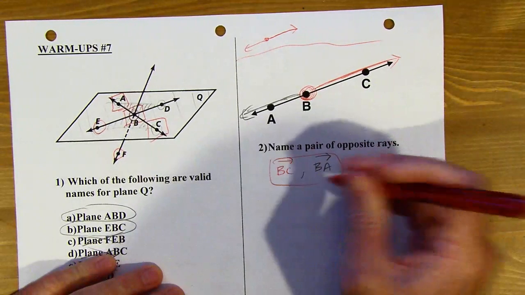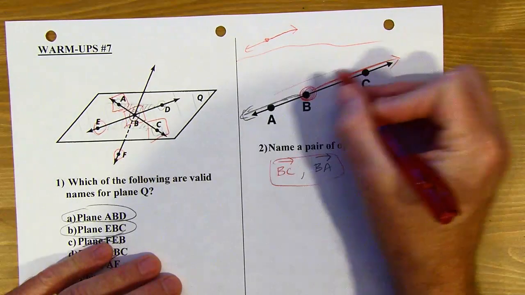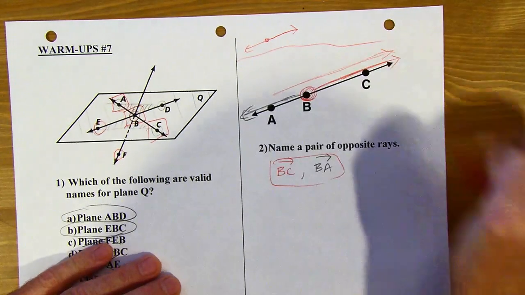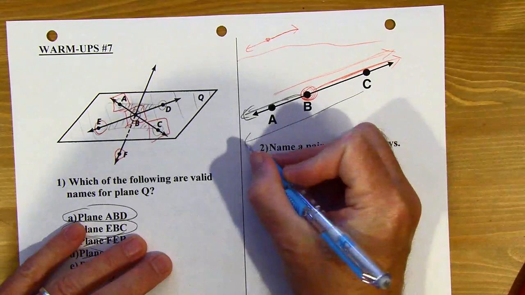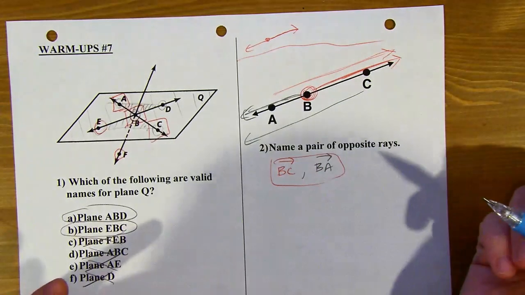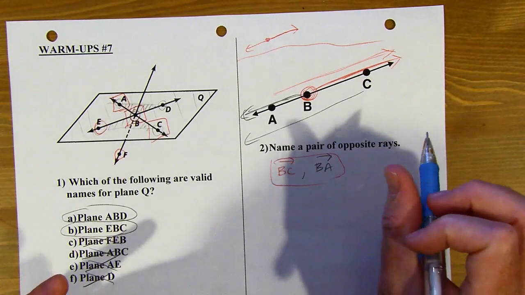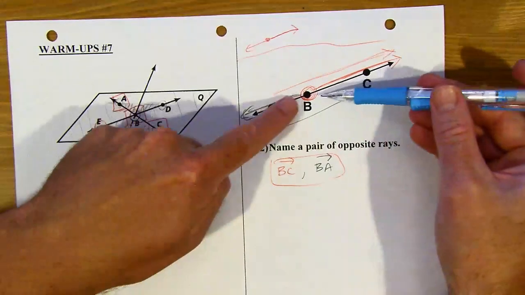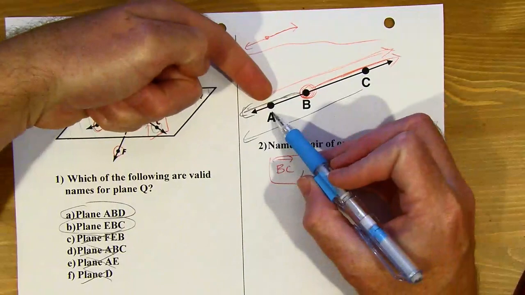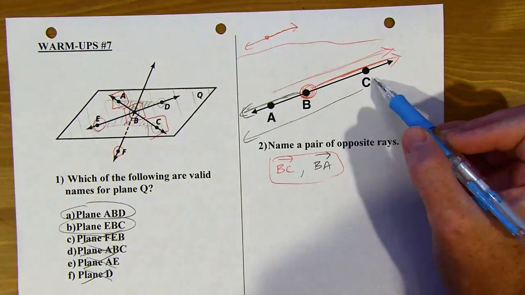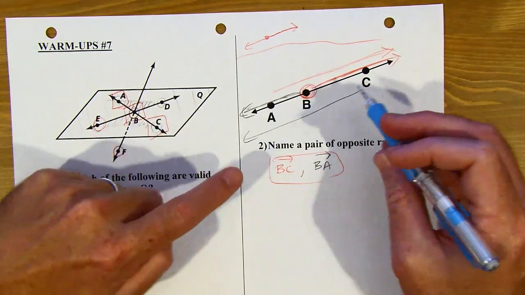Some people are going to say, wait a second, what about like this ray and this one? Those are opposite rays. They're going in opposite directions. Yeah, they are going opposite directions, but they're not opposite rays because they overlap. They don't have the same endpoint. One of them has an endpoint at A, one of them has an endpoint at C. Okay, so if they overlap, they're not opposite rays.